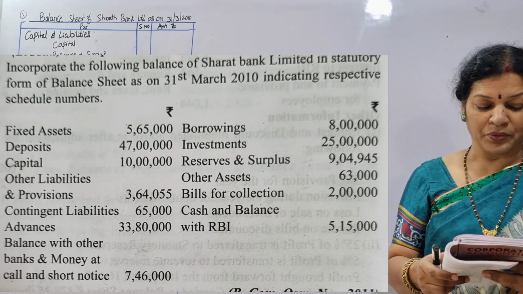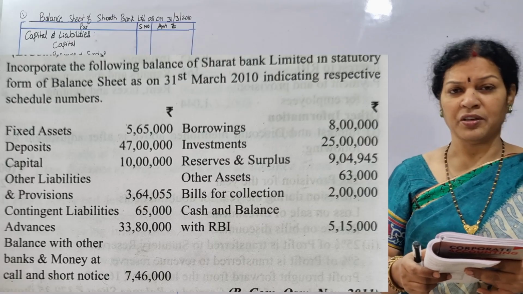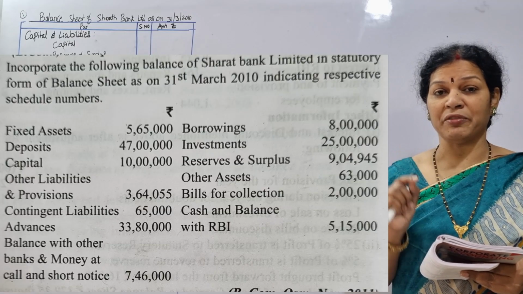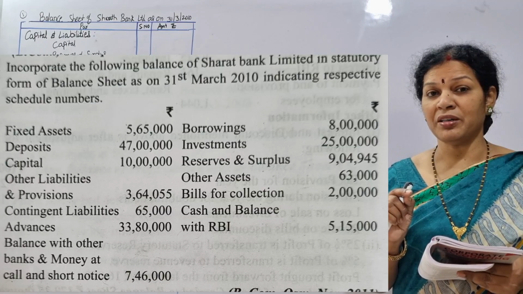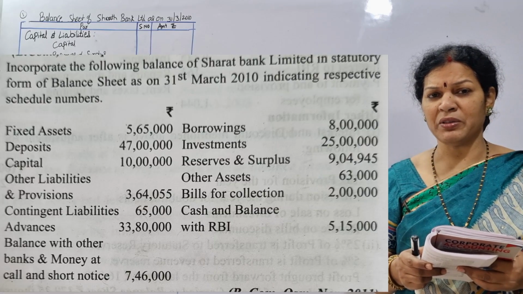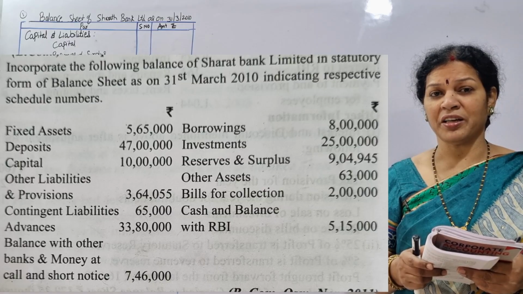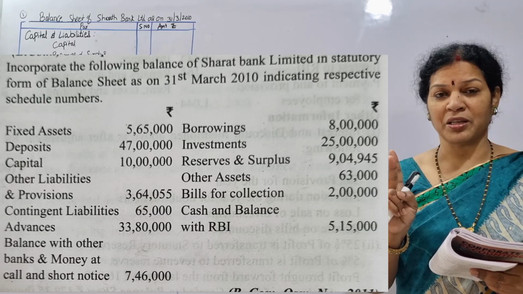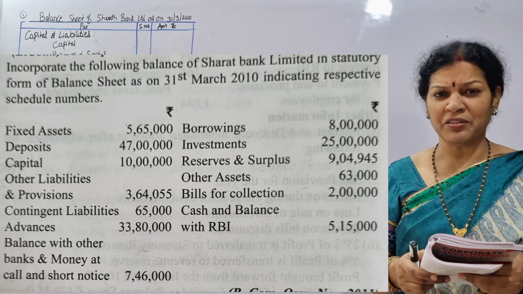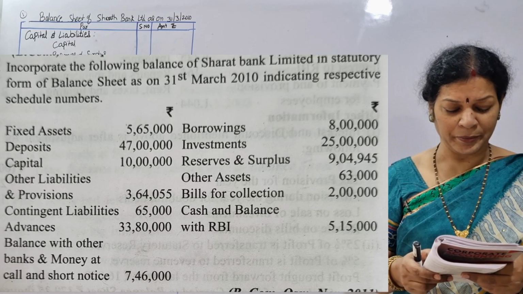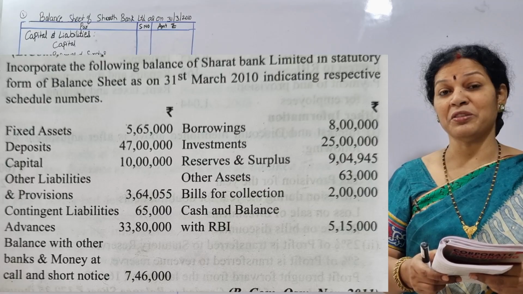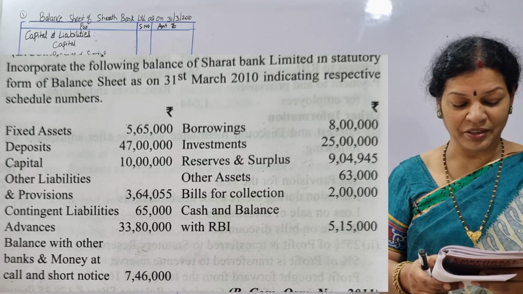Now we have the first item, fixed assets. Fixed assets will be on the asset side. Asset side means schedule number 6 to 11 in between. Fixed assets comes under schedule number 10. In the same way, deposits will always be on the liability side. On the liability side, first you will get capital, reserves and surplus, then after that deposits. So schedule number 3 this is. Capital is schedule number 1 on the liability side. Other liabilities and provisions is the last schedule of the liability side. Last means 5th schedule.